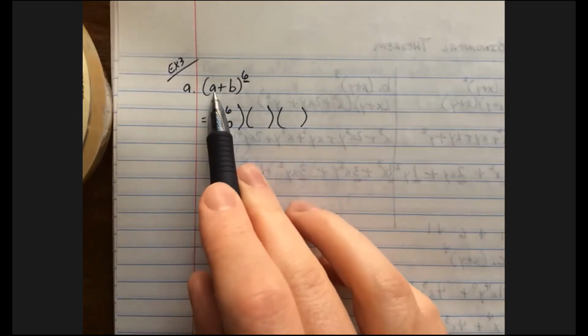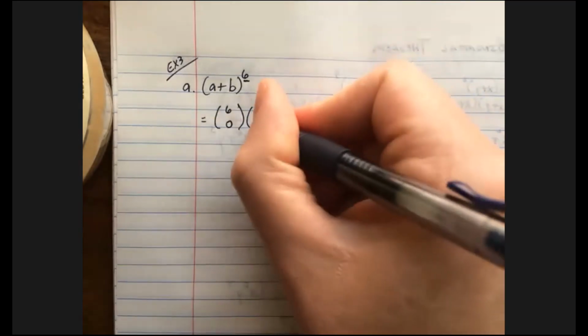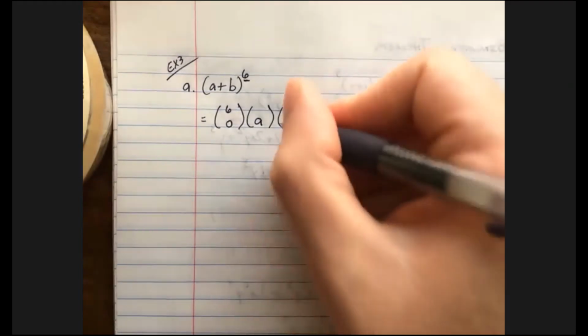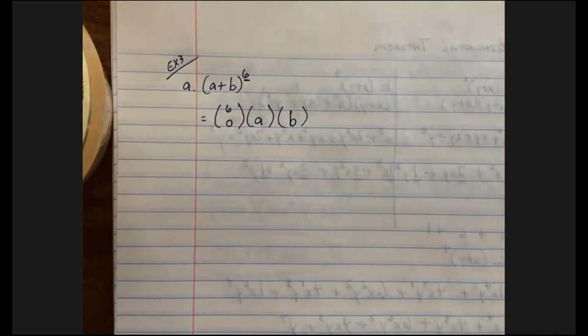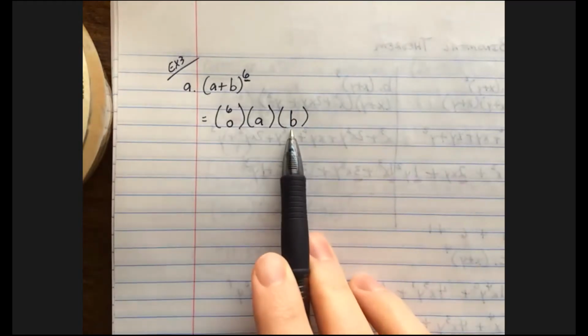So right now, a is in the first position in our binomial. So I'm going to put the a right here in that set of parentheses, just to keep things organized. And then do the same thing with the b. I'm going to put it right there. It's a plus b, so I'm going to have a b.